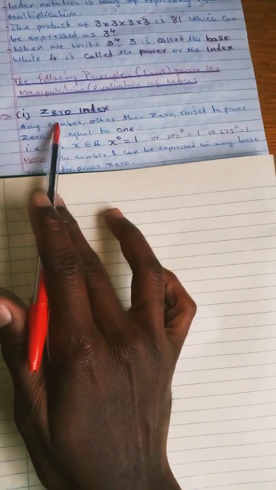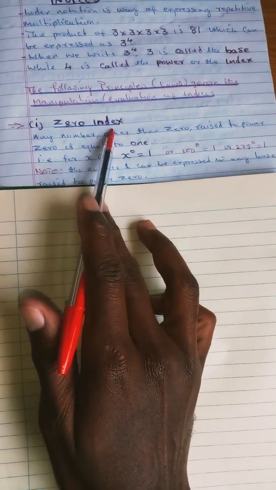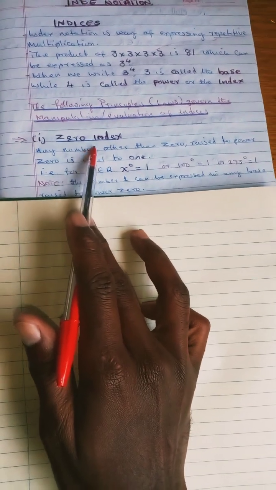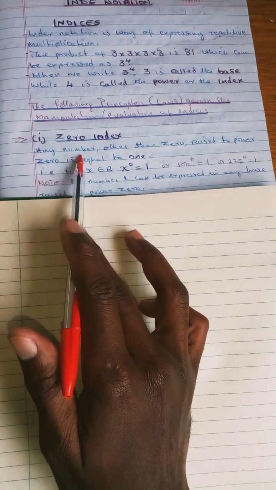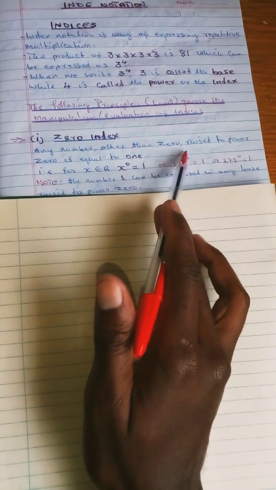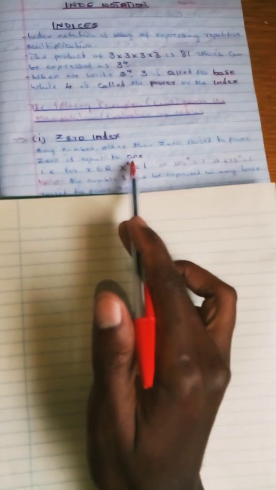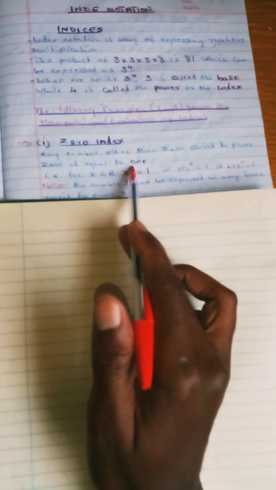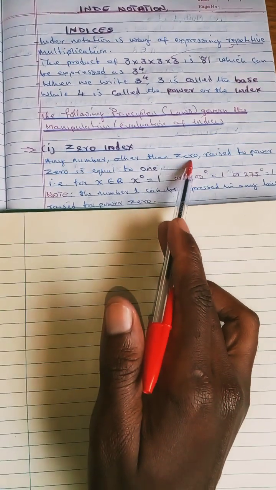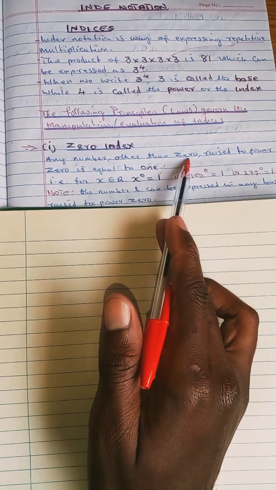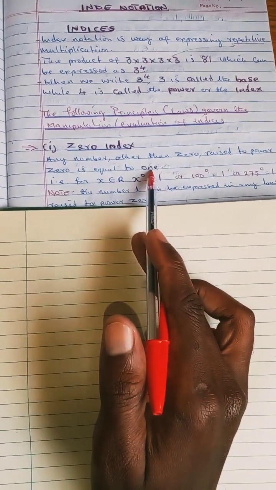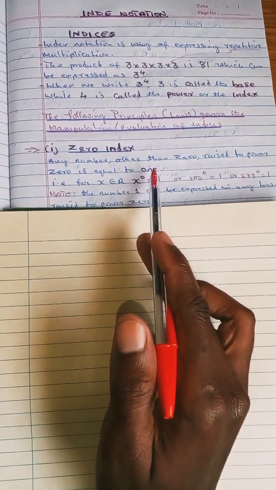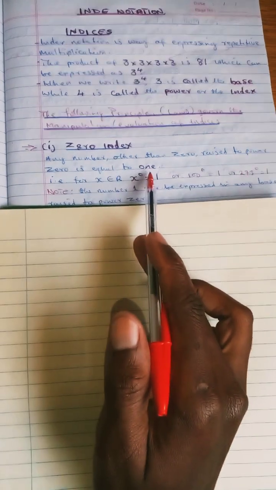Now, the first law is zero index. This is the first law that you should at least know. Even a grade 1 pupil should know what this law is. We are simply saying any number other than 0 raised to power 0 is equal to 1. So the number should not be 0, but should be greater than 0. That number when raised to power 0 is equal to 1. That's what this zero index law is telling us.